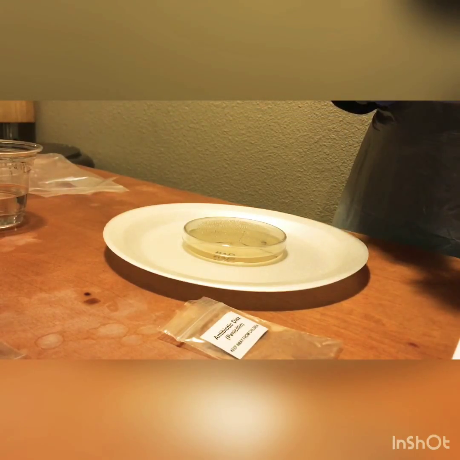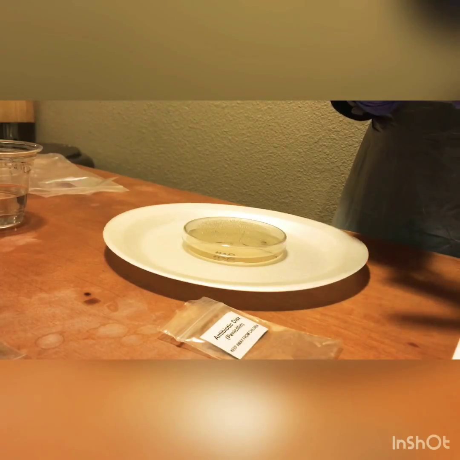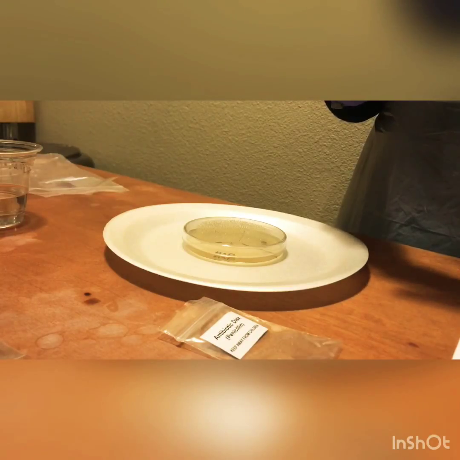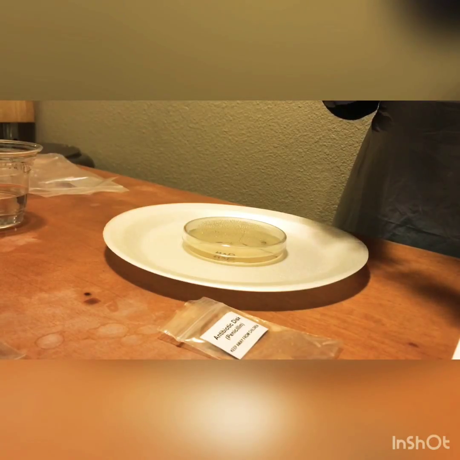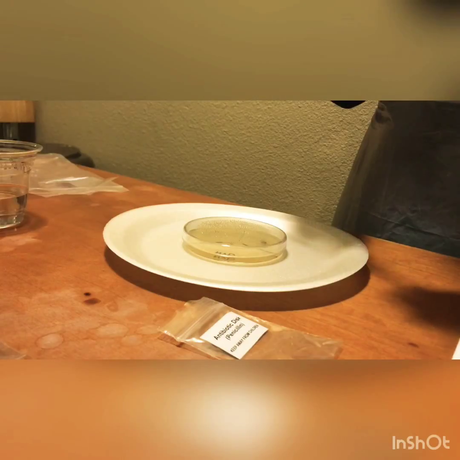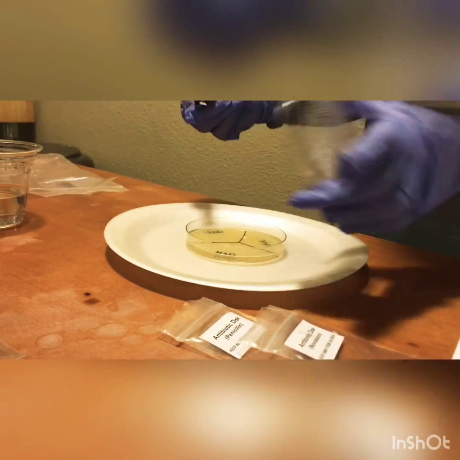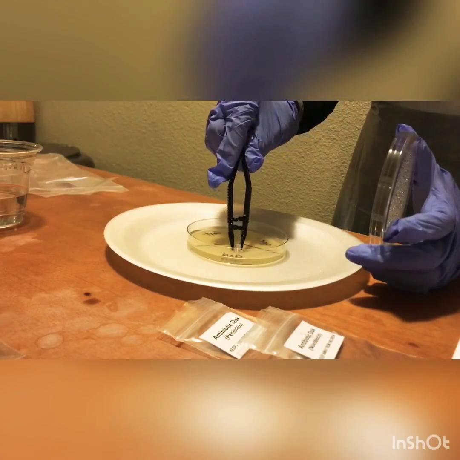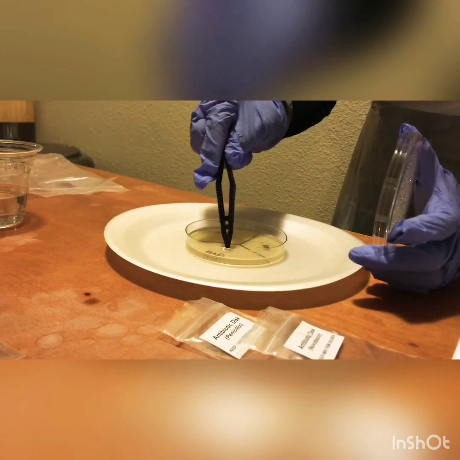Trying to dry my tweezers as much as possible. Grabbing the next antibiotic disc here. It's a little tricky to grab them. Now we're going to open our agar plate, and again we're going to place it in the MVP section.